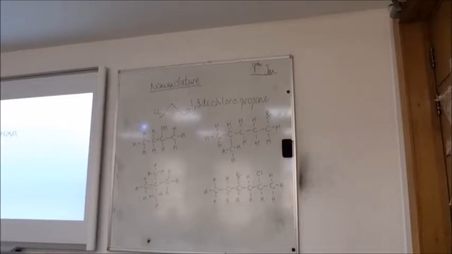The only other combination possible is not 2,3. We would make it 1,2. Because we want to keep the numbers as low as possible, we can't make it 2,3-dichloropropane because those numbers add up to 5. But if we make it 1,2, the numbers only add up to 3.